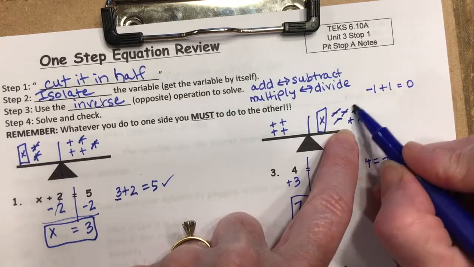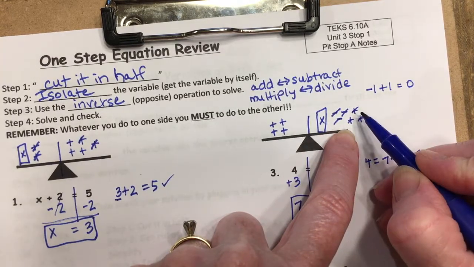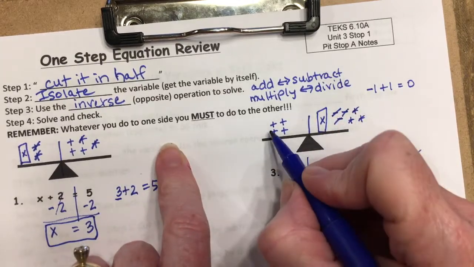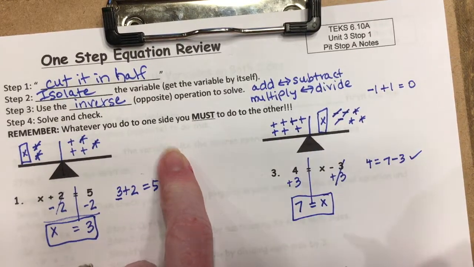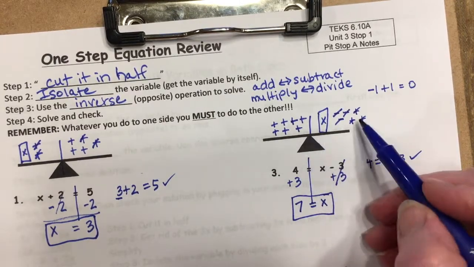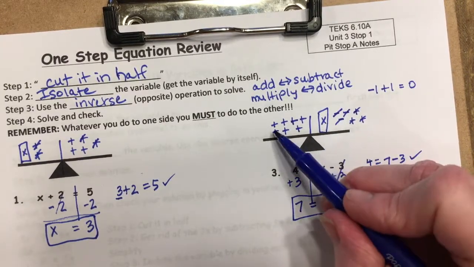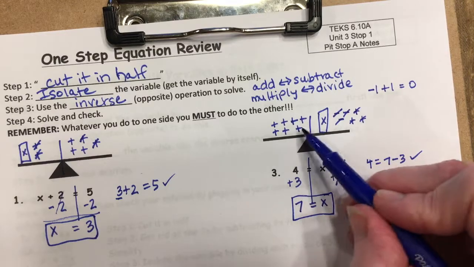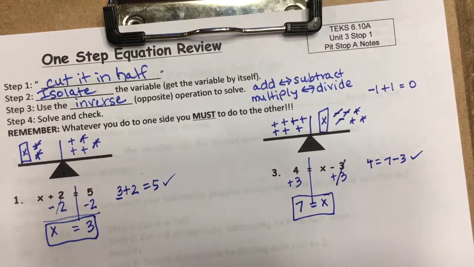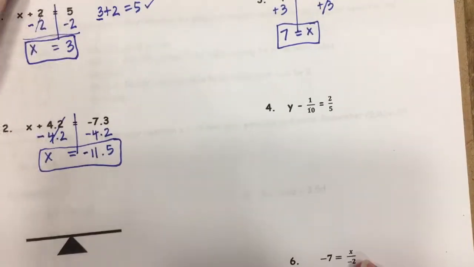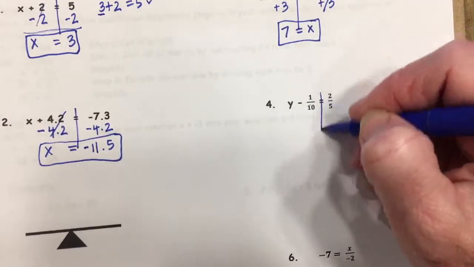Okay, but what I did was I added 3 positives over here. So if I do it over here, then if this is going to stay balanced, I have to do it over here as well. So I'm going to add 3 positives over here. And so now I can see that there's nothing on this side but x. And over here I have 1, 2, 3, 4, 5, 6, 7, which is what I got as my answer over here.